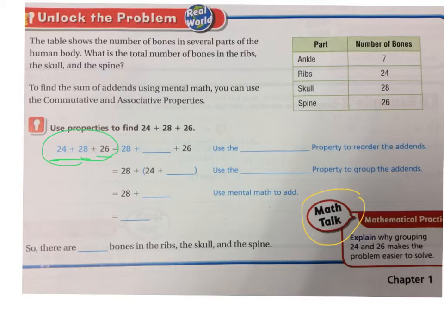Now, is that really easy to do in your head in that order? 24 plus 28 plus 26? If I rearrange the order, would it be easier? Okay, so they suggest maybe doing 28 plus blank plus 26. What goes in the blank there? 24. When I'm rearranging the order of the factors, what property am I using? What says I can rearrange the order of the addends? The commutative. Good, write that in. That's why I know it's okay to rearrange the order of the addends.